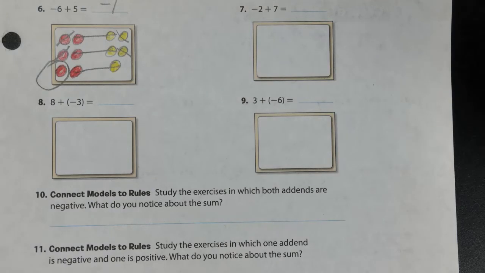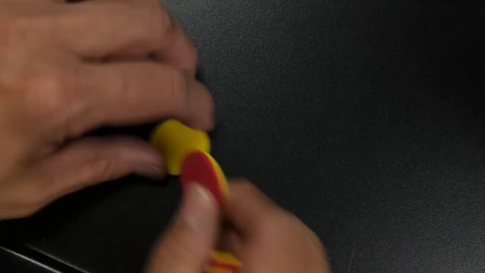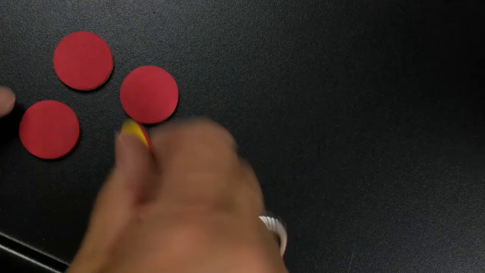Now, you remember what they just said on that previous page, where the type of counter that you started with the most of would be the sign of your answer? Okay, so we had more negatives than we did positives. So that tells you that your answer is going to be negative, doesn't it? Because when we're adding, okay? So let me show you what that one would look like using the counters. So if we had -6, right?